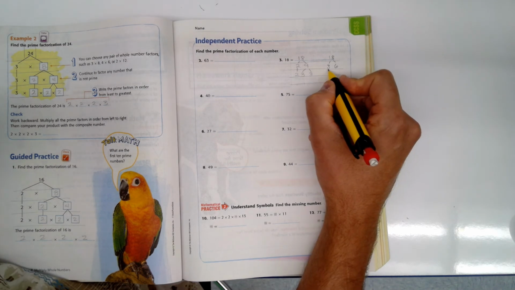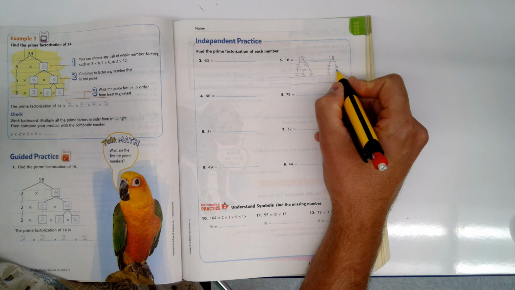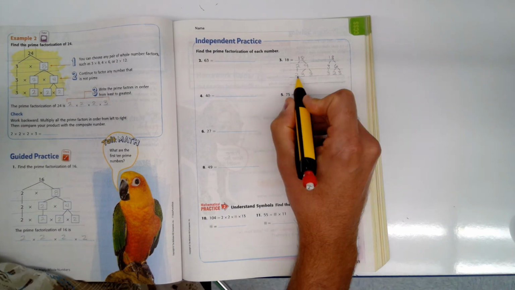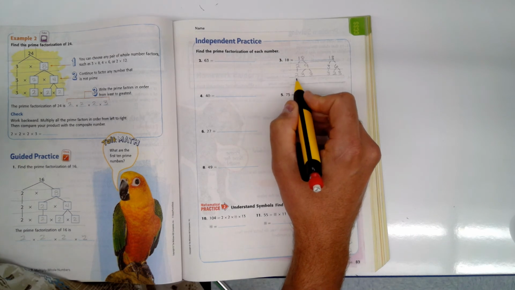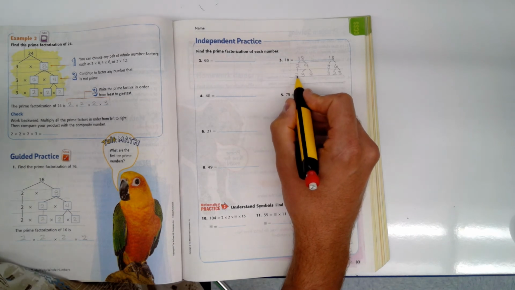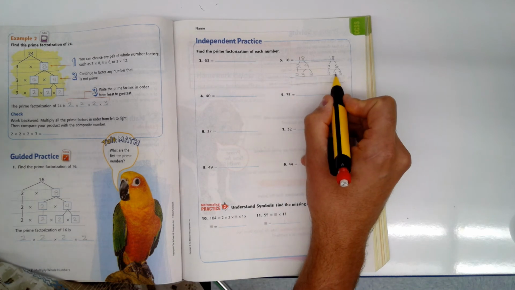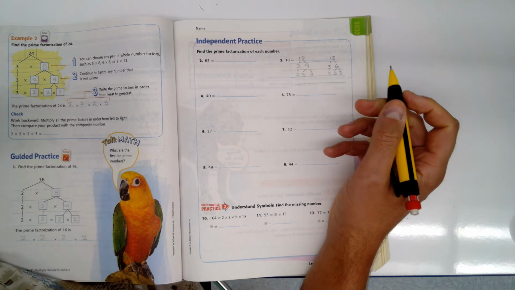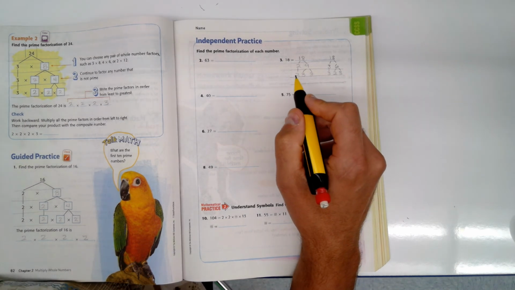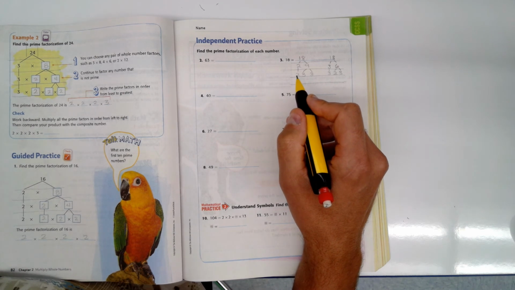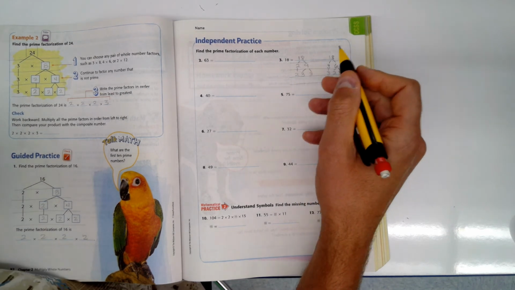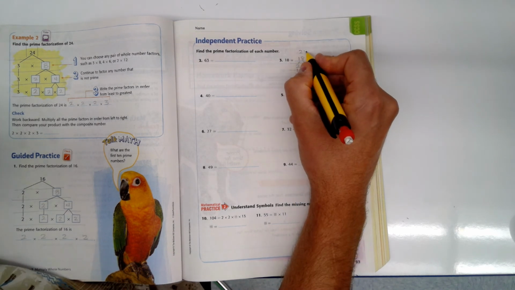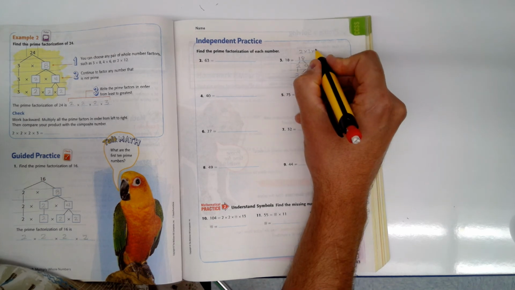So here 3 is a prime number, so I'm going to bring it down, and then something times something equals 6, and that would be 2 times 3. Now, if I put these in order here from smallest to biggest, I have 2 times 3 times 3. Notice over here it's the same thing, 2 times 3 times 3. It doesn't matter what the first level under the original number is, as long as you get yourself to all primes, it'll be the same no matter where you started. So the prime factorization for this is 2 times 3 times 3.